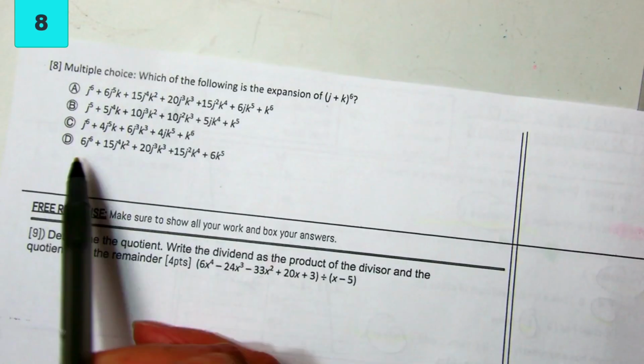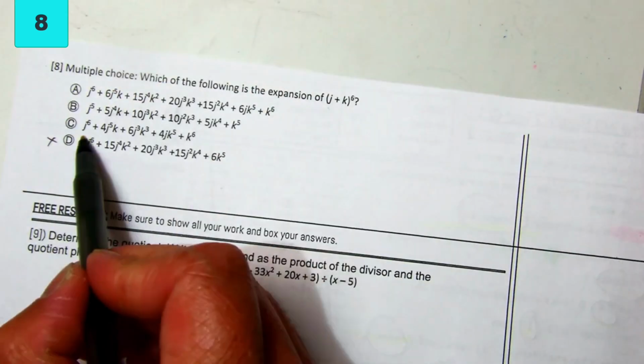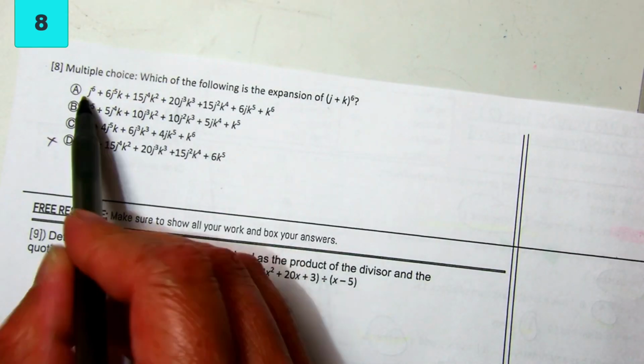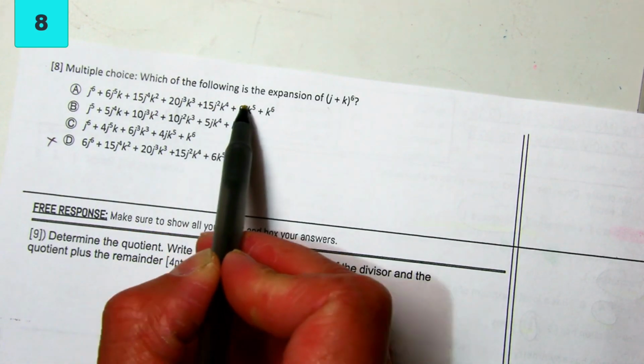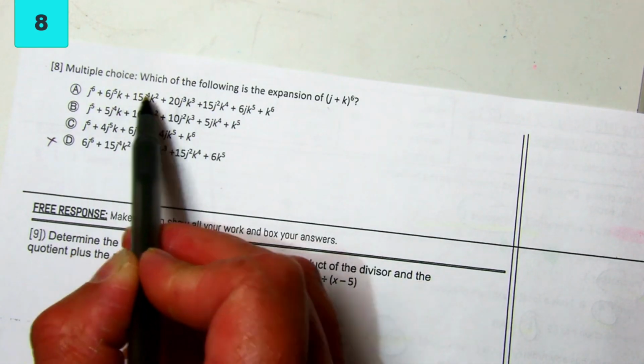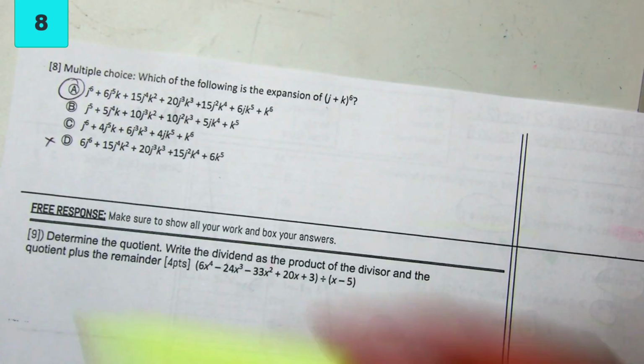And the only one that has that, this one's missing a 1, so not this one. This one's counting down. 2, j to 1, j to 0, and 1, 6, 15, 20, 15, 6, and 1. Your choice for question number 8 is A.